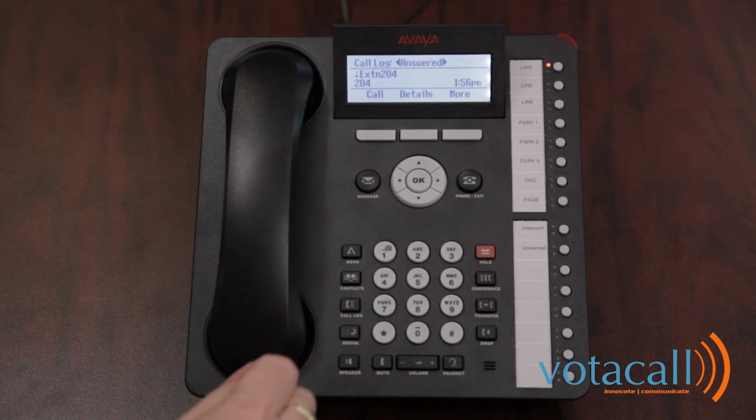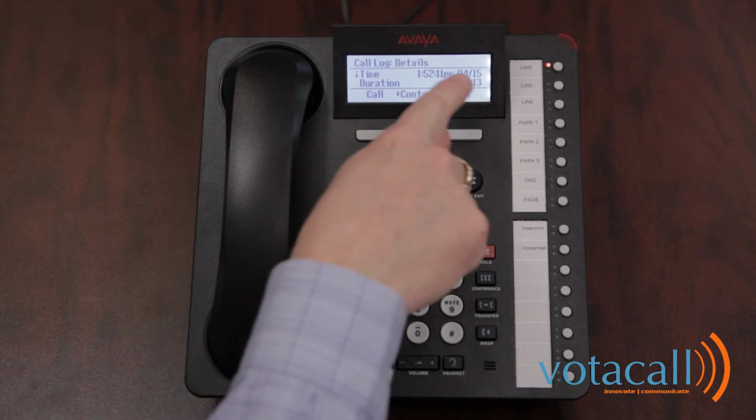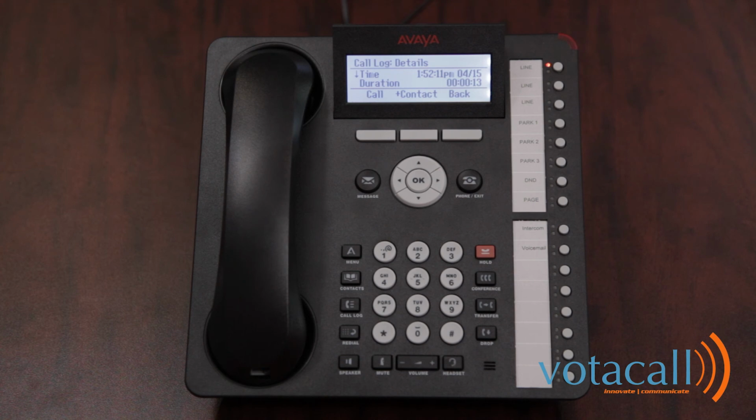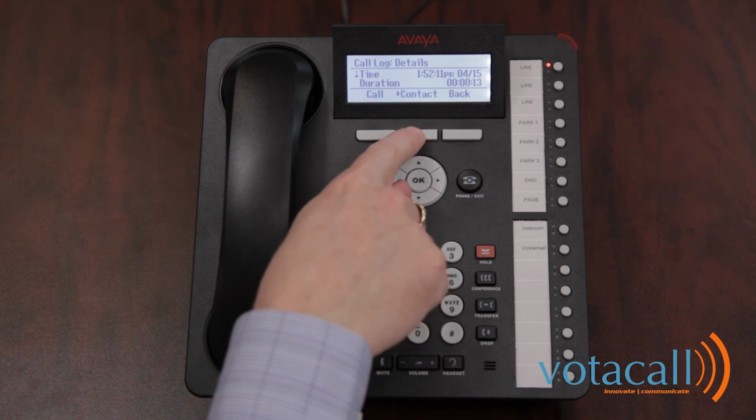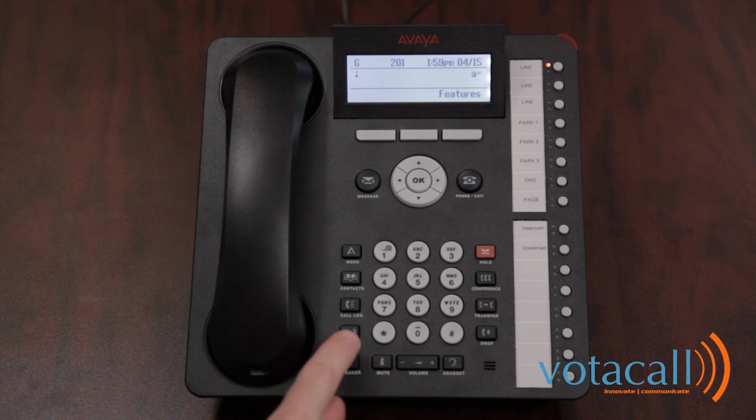If I go right, I see my answered calls. Here's my outgoing calls, and if I wanted to get details on one of those, I could. How long the call was, what the duration was, etc. And if I wanted to add that person, I could press plus for the contact, and that would add them to my directory. Here's my redial button.